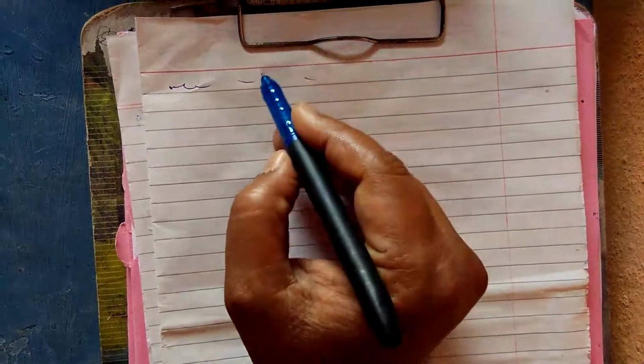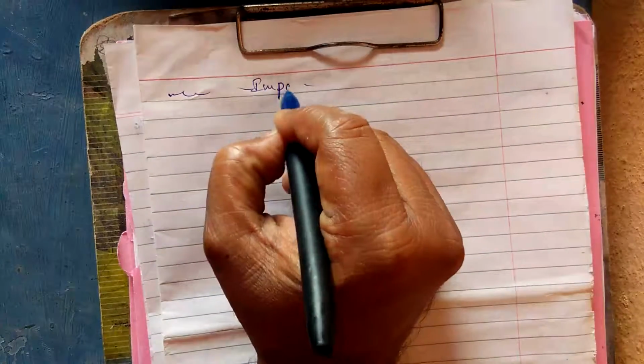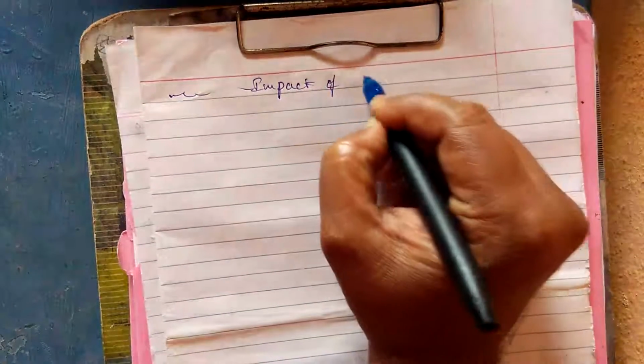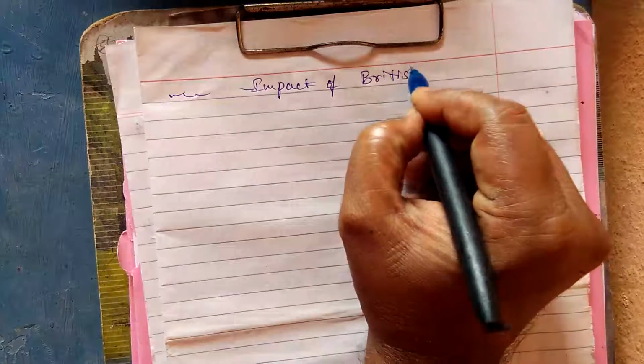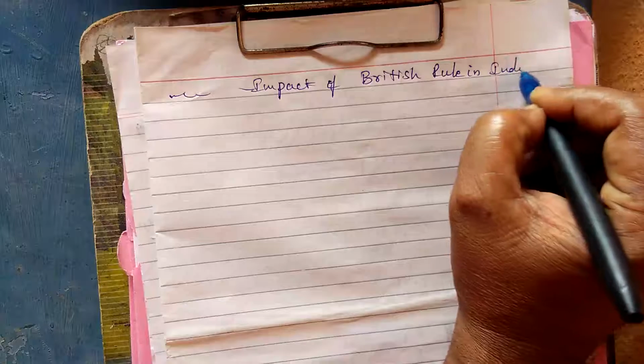Today, let us have a discussion on the third unit, or the third chapter, of your social science, that is the impact of British rule in India.